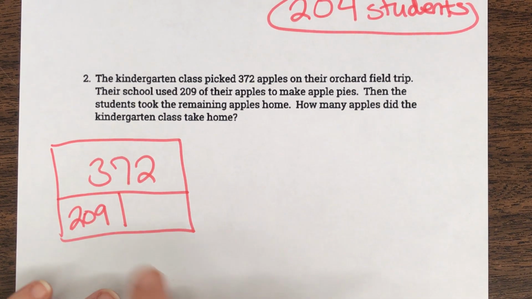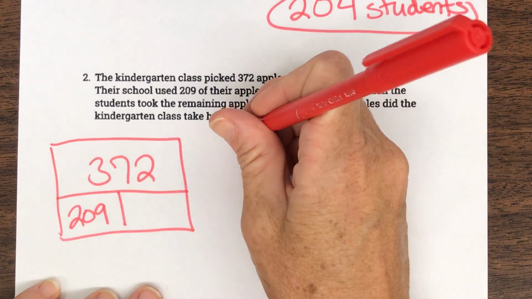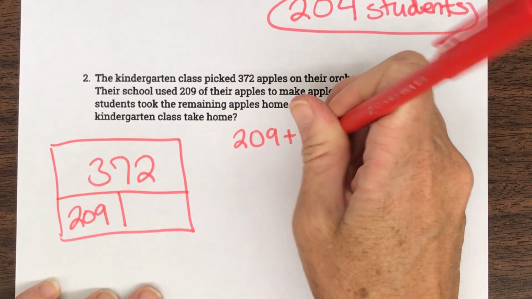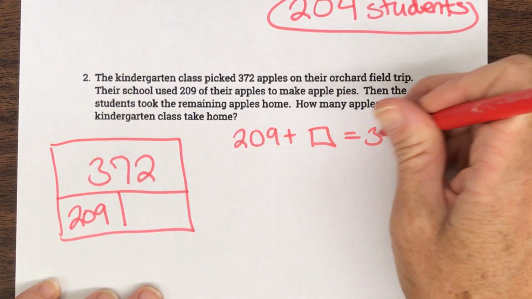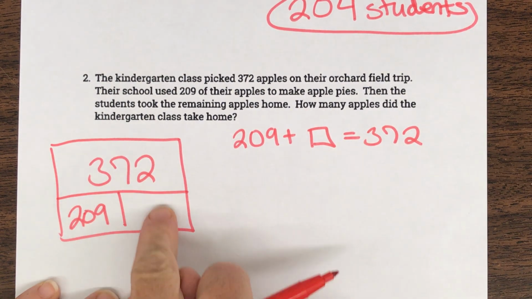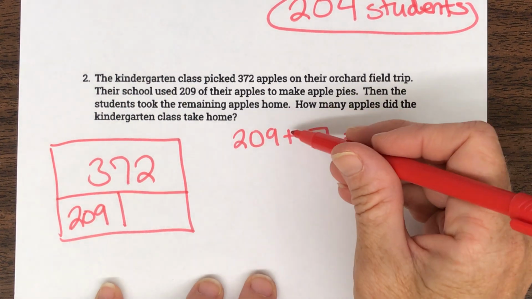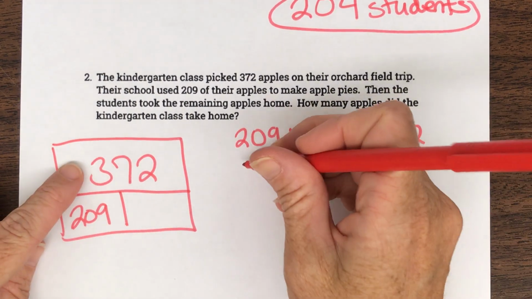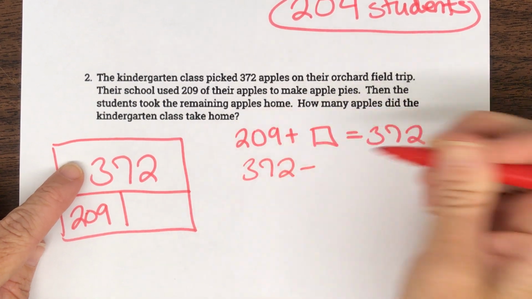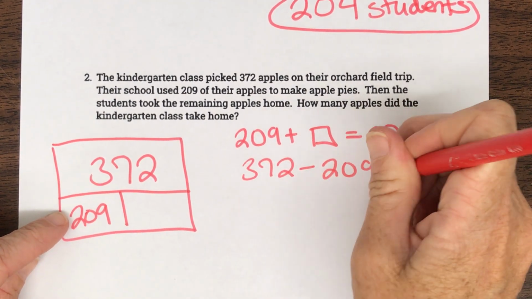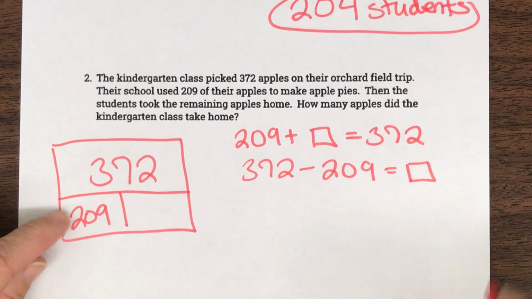Okay, so what do we know? We know my two parts have to equal my whole. This plus this equals my whole. Okay, I also know I can use the inverse operation for addition, which is subtraction. So I know my whole take away one of the parts equals the other part.